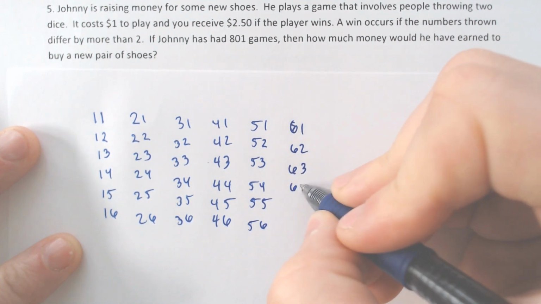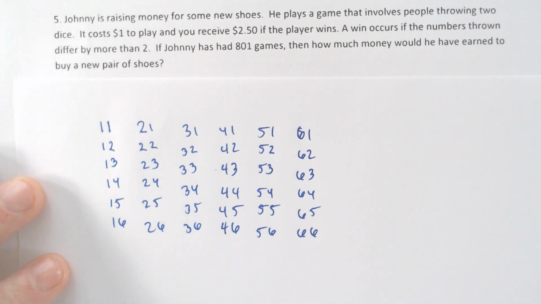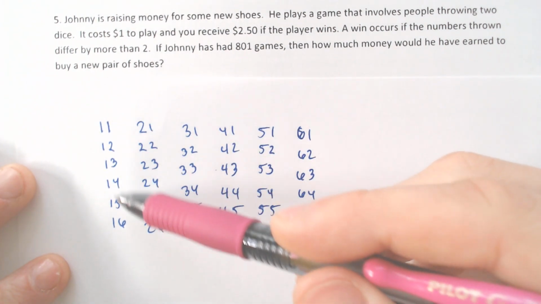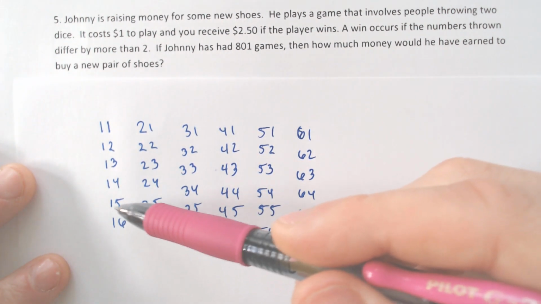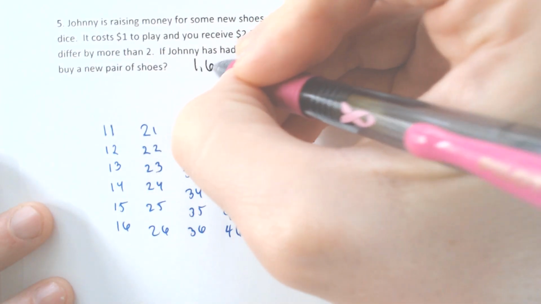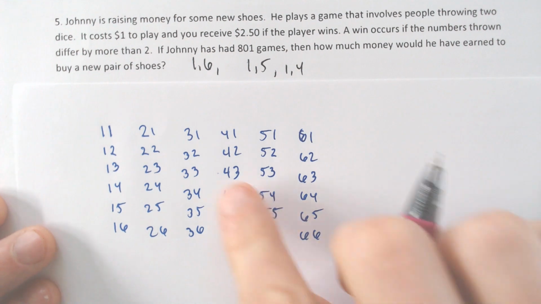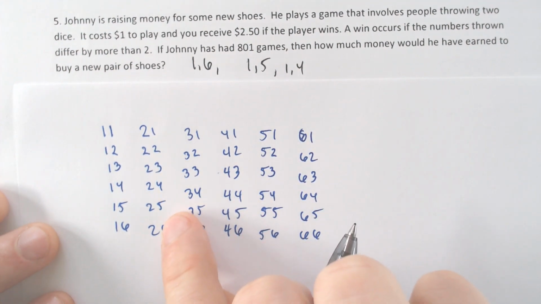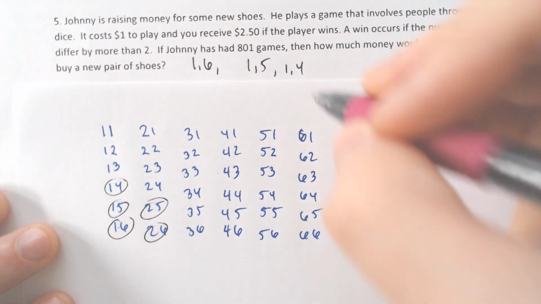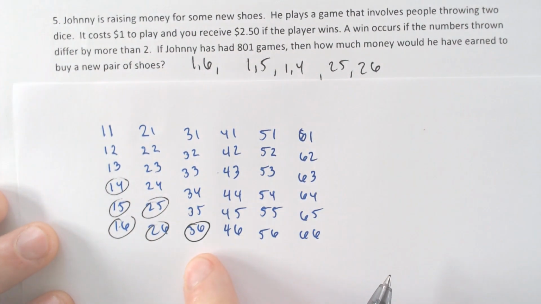All right, well, let me get it finished real quick. 6, 5, 6, 6. Tried going quick. Sorry if it's messy. So how many of these differ by more than two? Well, let's look. The only way they're going to differ by more than two is probably when it's a really high number and a low number. So the 1 and the 6 will do that. And the 1 and the 5 would do that, and the 1 and the 4. So 1 and 6, 1 and 5, and 1 and 4. That would do it. What about 2 and 4? Nope, that's not more than 2. 2 and 5 and 2 and 6. So you end up with these three, and then these two. So 2 and 5 and 2 and 6. And then the 3 and the 6 is the only one that would work in that last column.